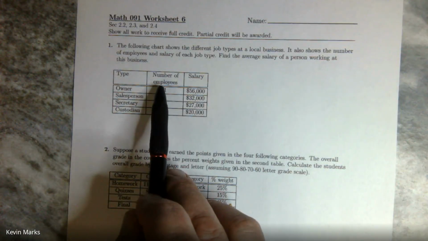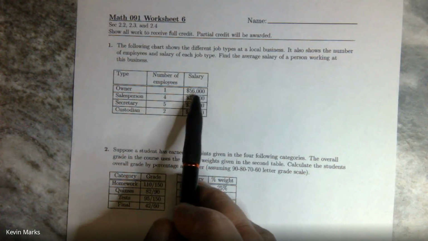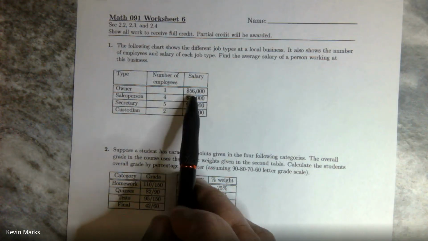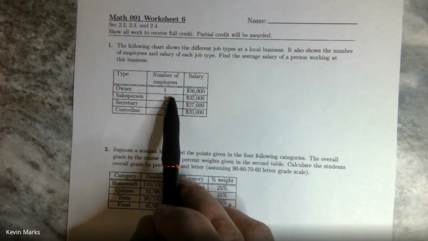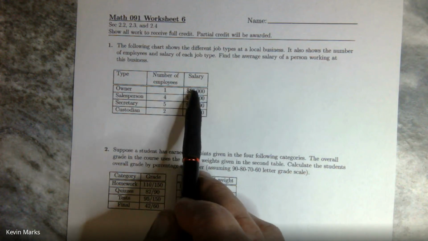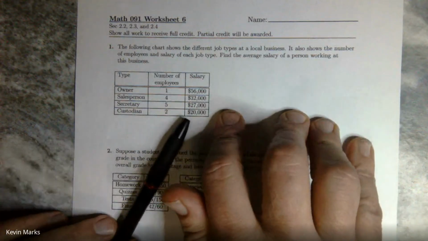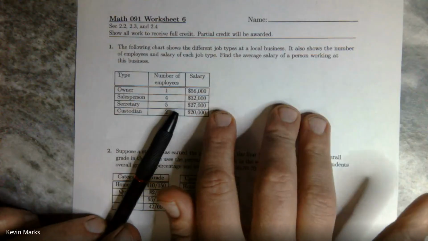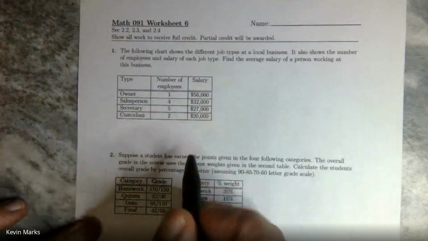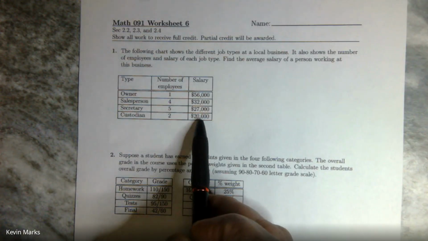What's really happening is this number of employees is telling you how many of each salary there really is. Yes, it's 56,000, but that's only happening once. That 32,000 is actually happening 4 times, right? So it's not just 4 numbers that we're averaging. It's 56,000, it's 32,000 four times, then 27,000 five times, and then 20,000 twice. So there's really a whole lot of numbers here. They're just 4 different types of them.